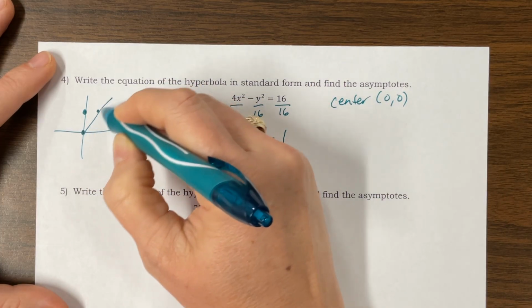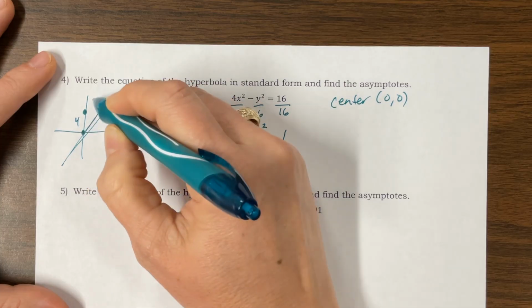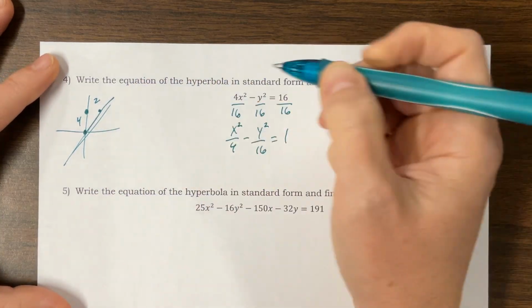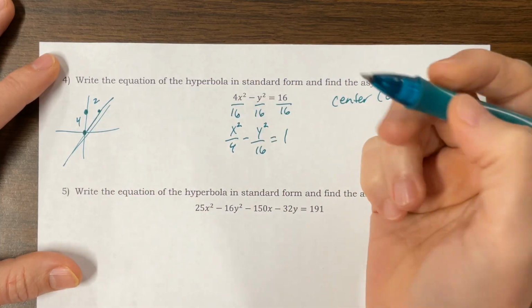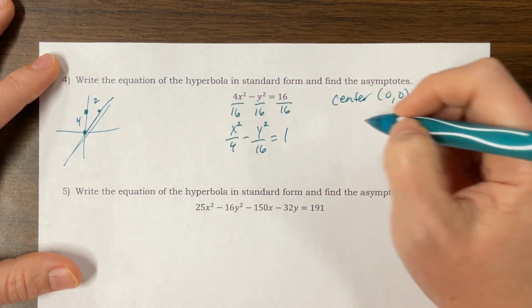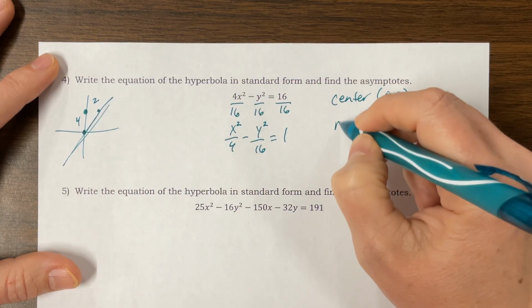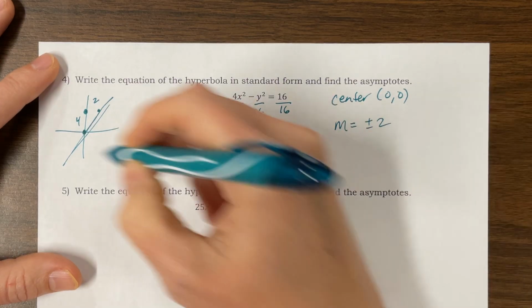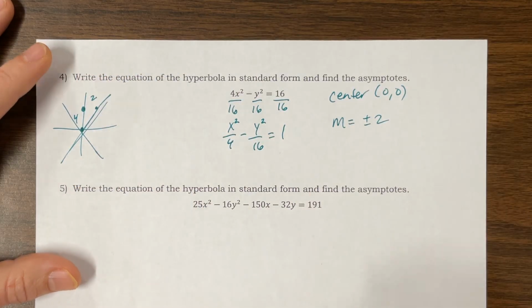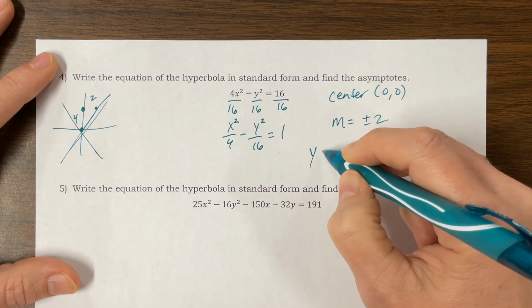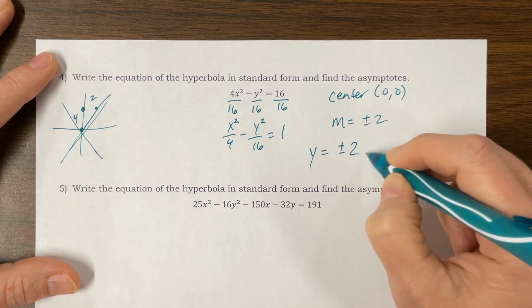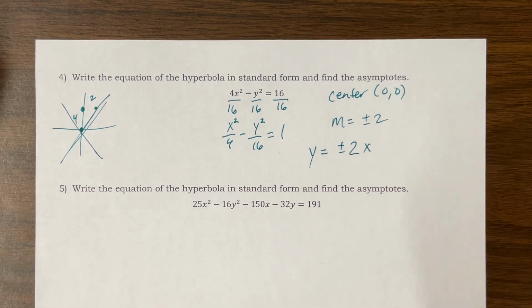So I went up 4 over 2. My rise over run is going to be 2 divided by 4. I lied, 4 divided by 2 is 2. So we have a slope of plus or minus 2. That one's going to be positive, that one's going to be negative. And so then I have y minus my y1 is 0, y equals plus or minus 2 times x. And there we're passing through 0, 0.